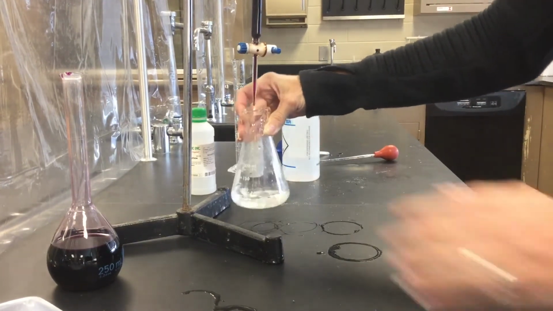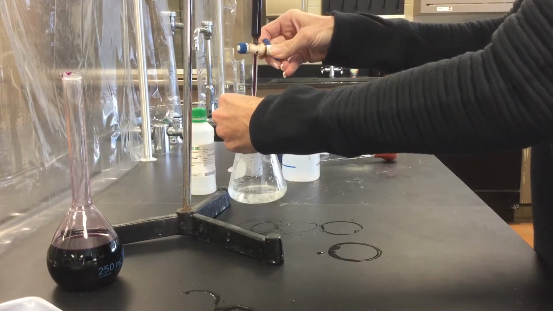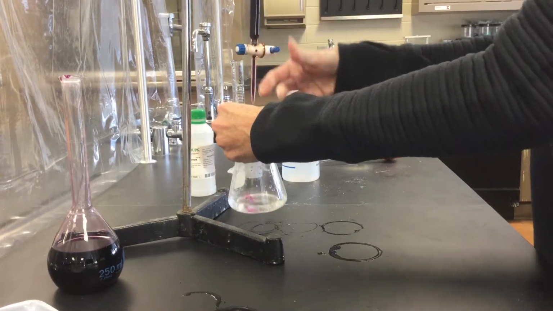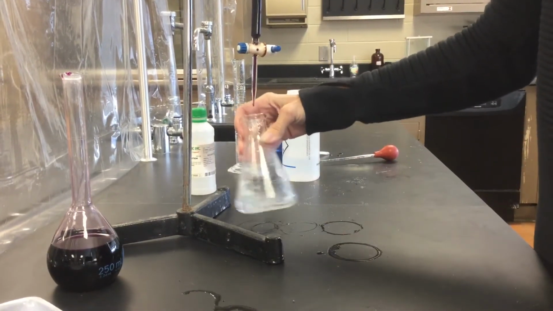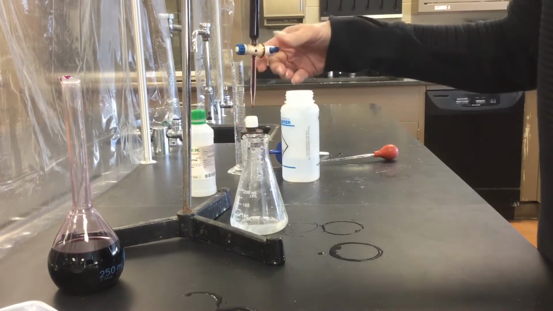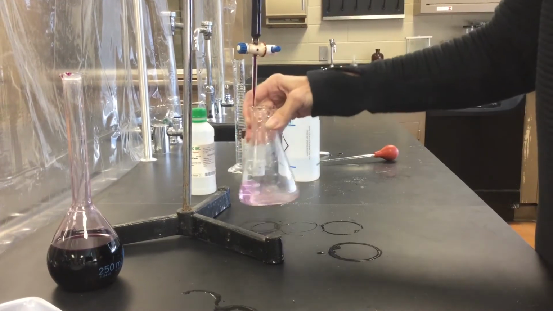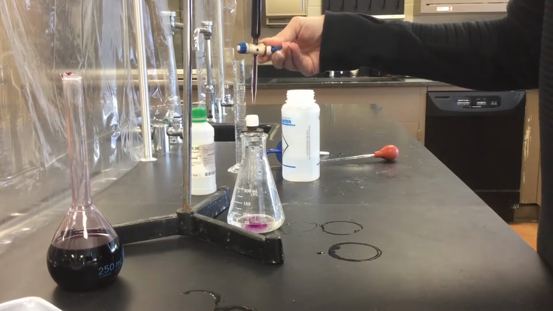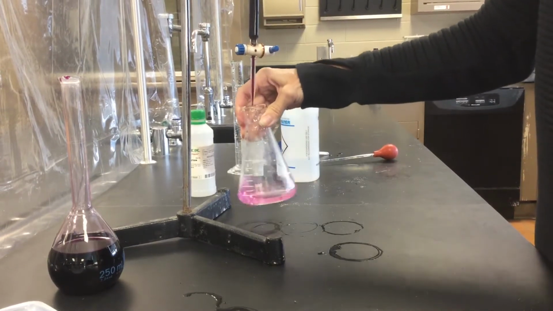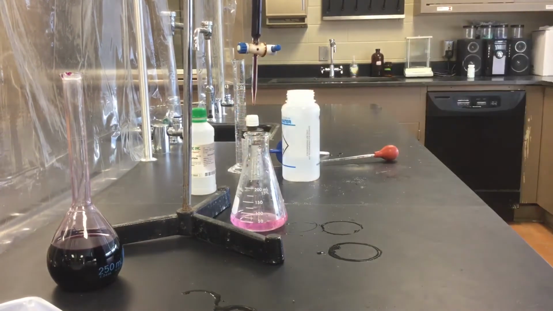Oh, let's see what one more drop does. Okay, well we'll stop with that. That's a good faint pink. I'm not sure why it kind of went back.